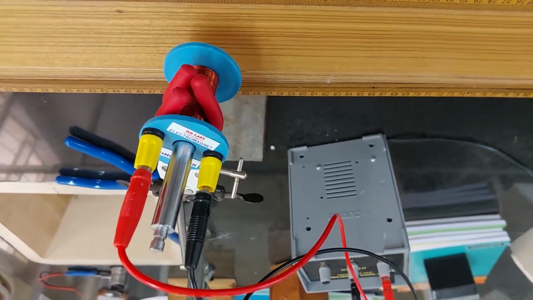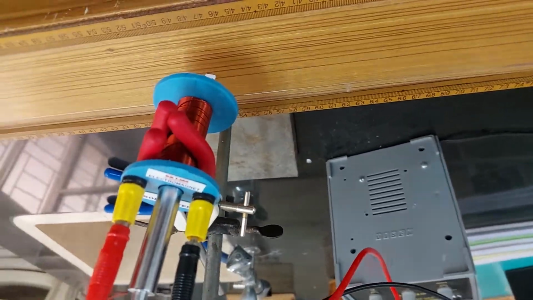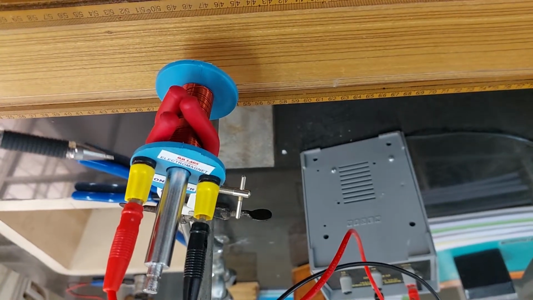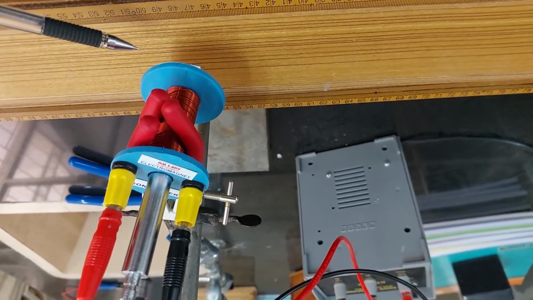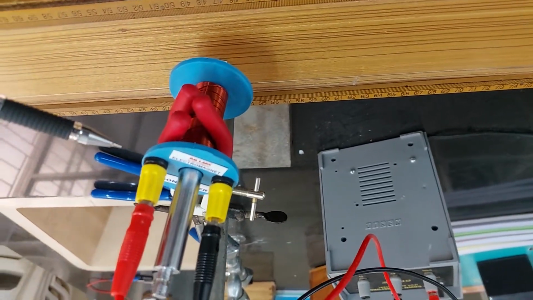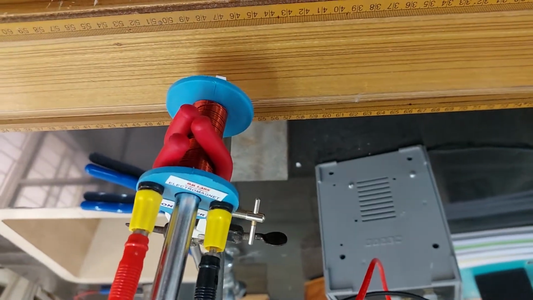Now you know that this is a copper coil. When current flows through a copper coil, it will produce a magnetic field. So when the current is flowing from top to bottom, maybe this side is the north pole and this is the south pole. When the current flows from bottom to top, this becomes north and this becomes south. So basically in one cycle the magnetic poles will flip twice.